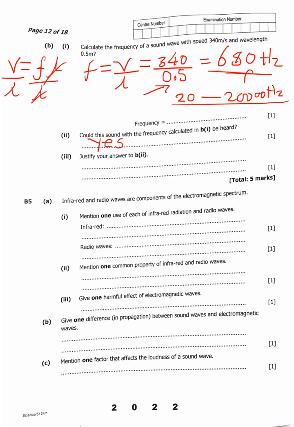Justify your answer: because 680 is within human audibility. So it is within human audibility, so it can be heard.